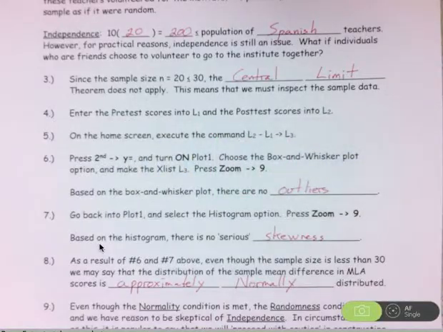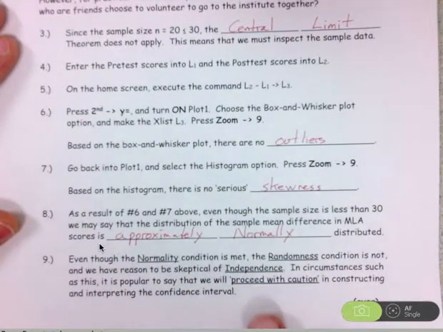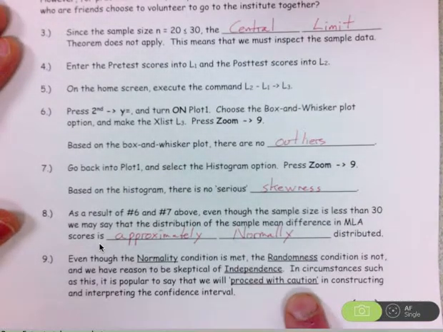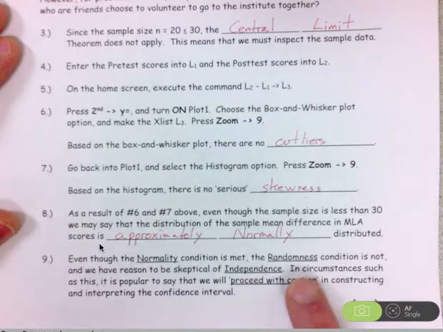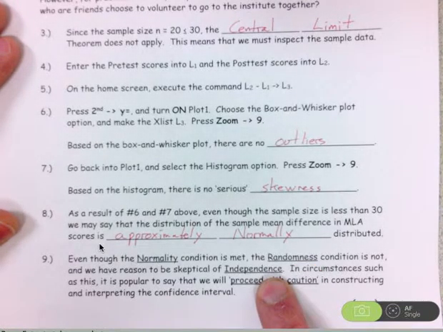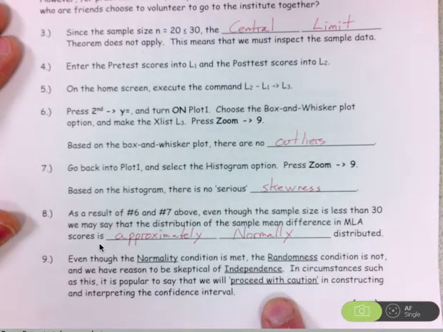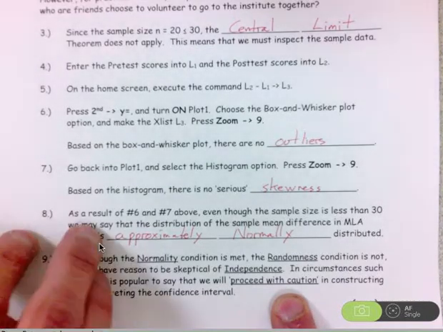Of course, truly, and I meant this, we really are proceeding with caution. And that phrase may sound kind of funny, but it actually is used. So we don't have randomness. We sort of have independence. The normality condition is essentially achieved. So if we want to calculate this or even consider interpreting it, we really do need to proceed with caution, or we really need to take these results with a grain of salt.